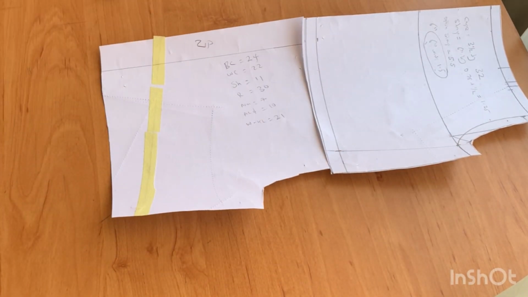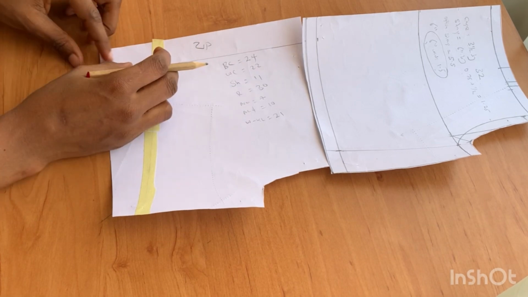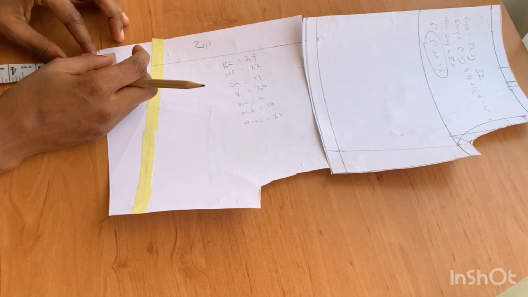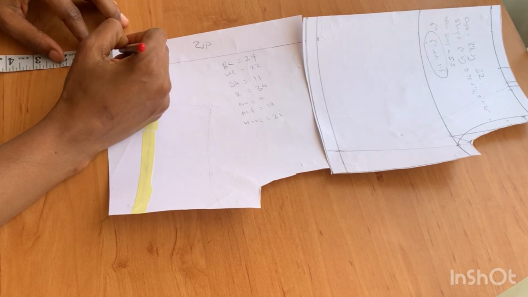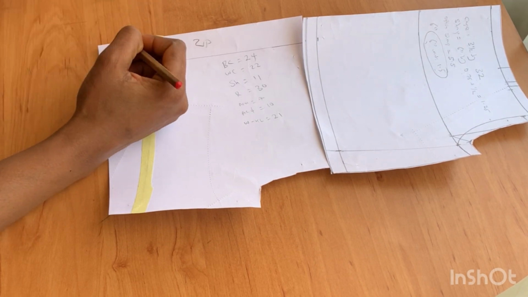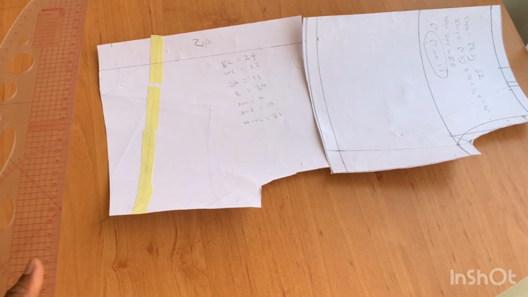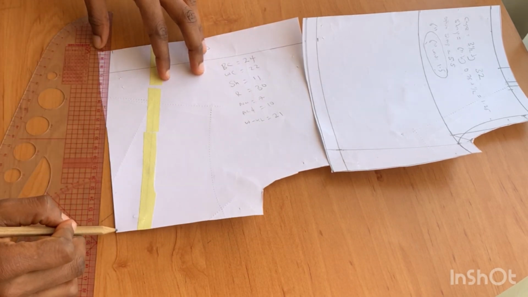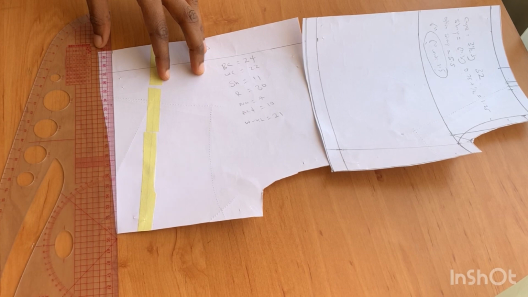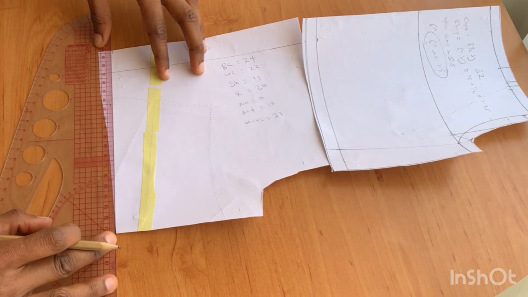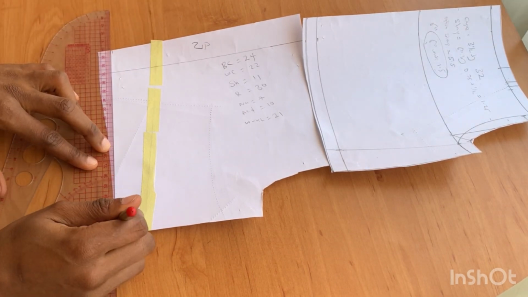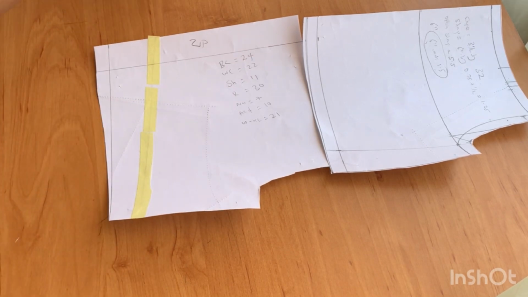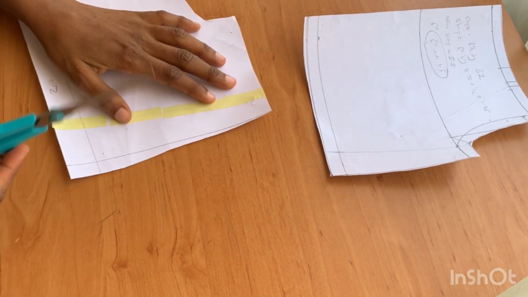So I'm just going to make a little amendment at the back. I'm going to come up by 1/2 inch from the center back. The essence is just to eliminate any form of bulge that will occur. So come up by 1/2 inch from the center back and connect it back to the side parts. Okay, the essence is just to eliminate any form of bulge that may occur. So just trim it off.